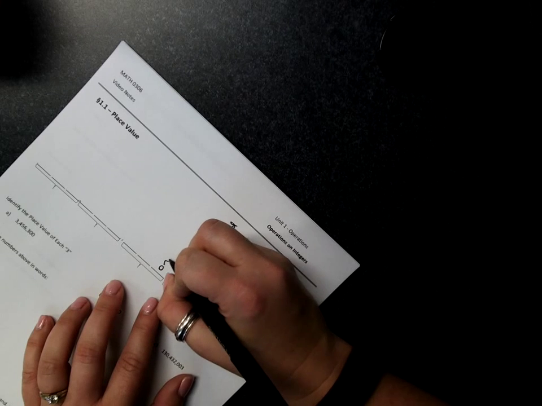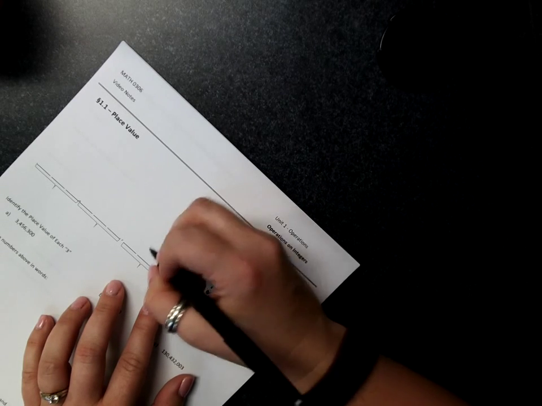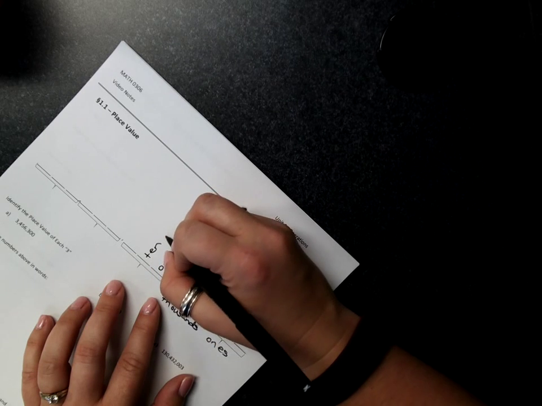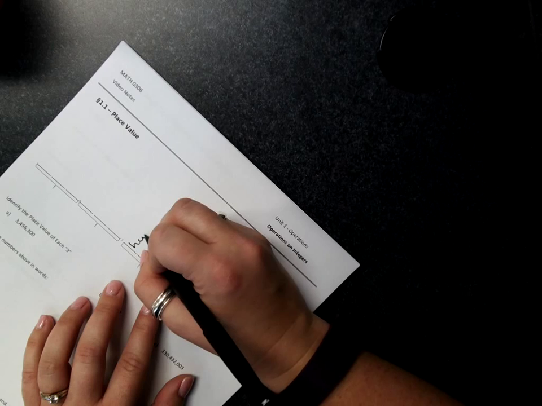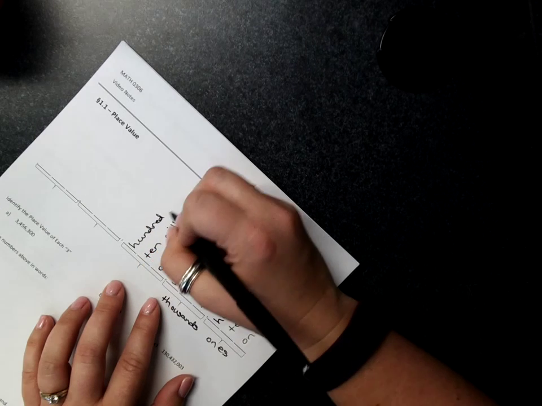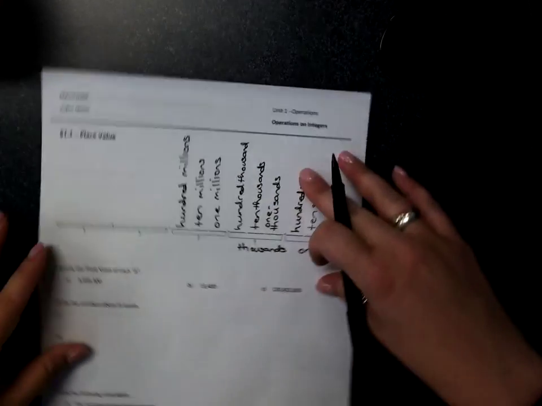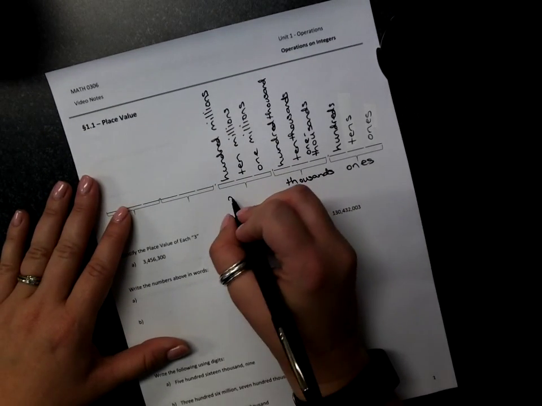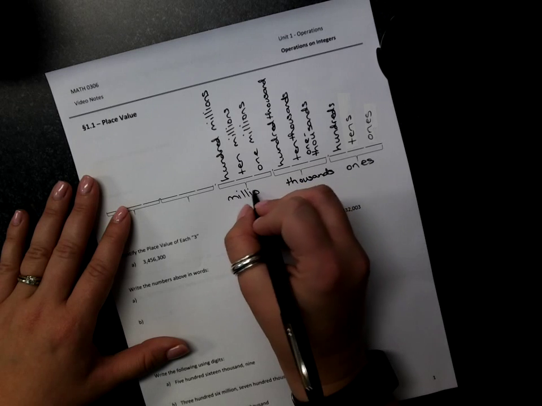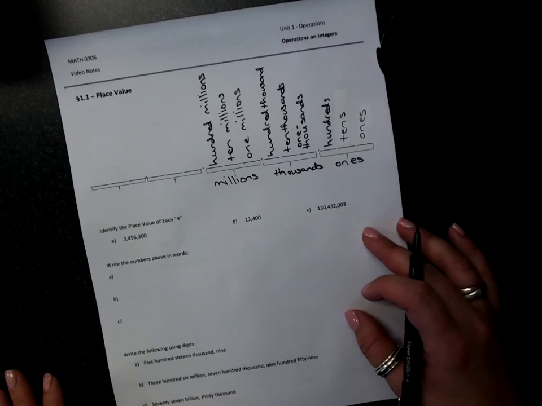The next place is the 1 millions. And then we have the 10 millions and the 100 millions. So it goes in that same order, 1, 10, 100. And this set of 3 is the millions. And so we always want to win the lottery and win millions.